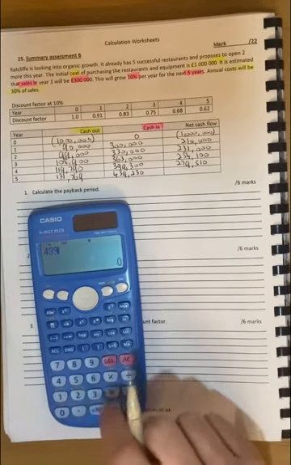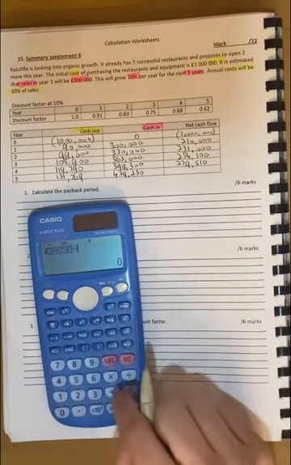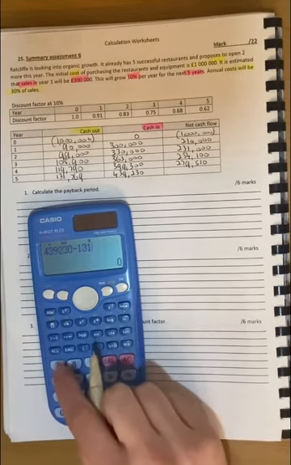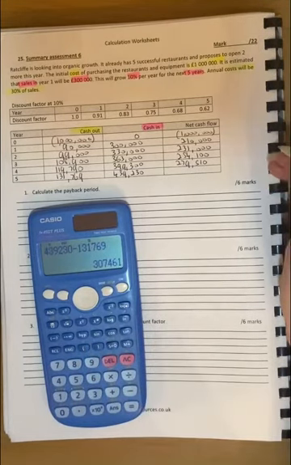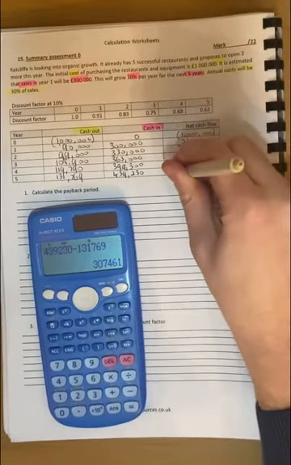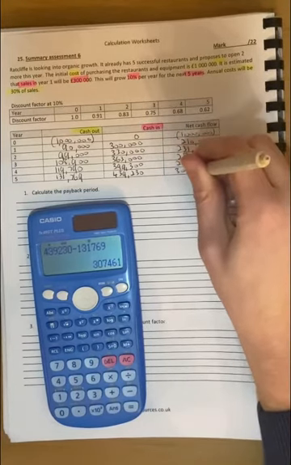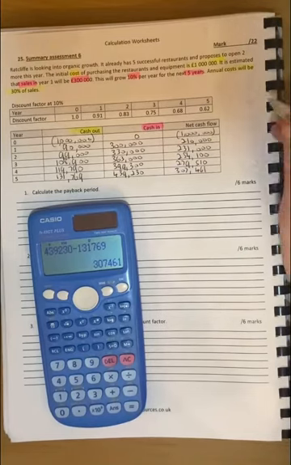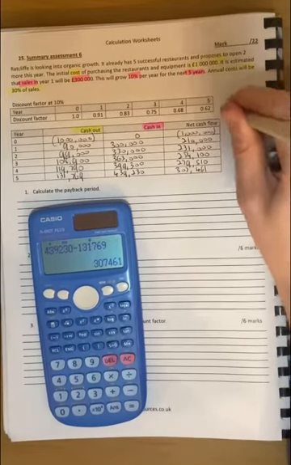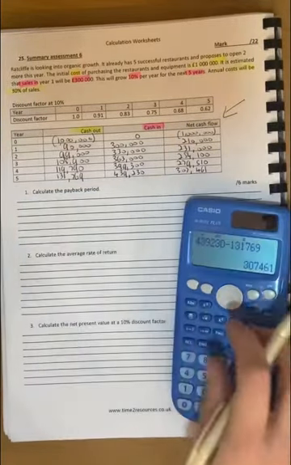It's 439,230 comes in, 131,769 goes out. So the cash flow for year 5 would be 307,461.